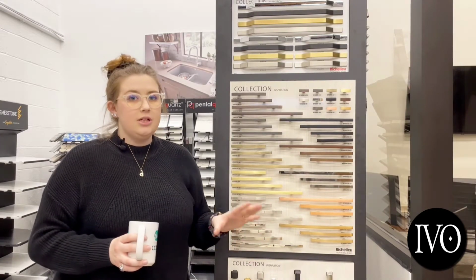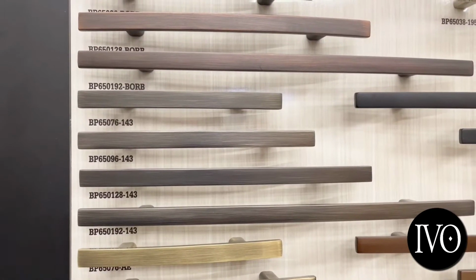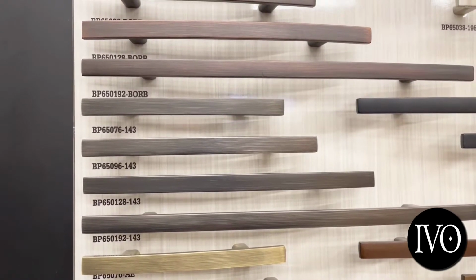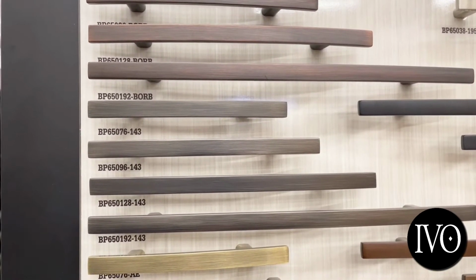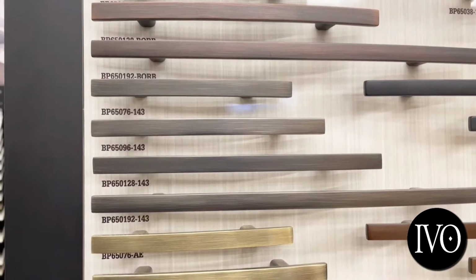Each one gives its own aesthetic value. It just depends on what you're looking for out of your kitchen. This top corner shows an example of a brushed finished hardware. Whether it be in a bronze, English bronze, oil rub bronze, you still get a more matte look with a little bit of texture in the brush strokes.